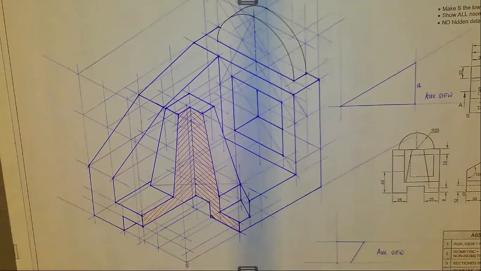But if you do this in an exam setup, you would have gotten all your marks in terms of the isometric drawing.